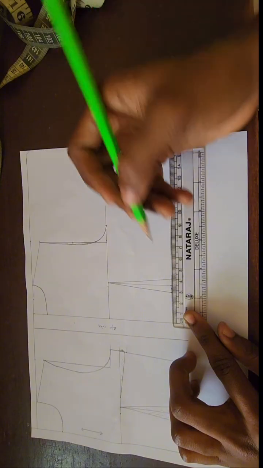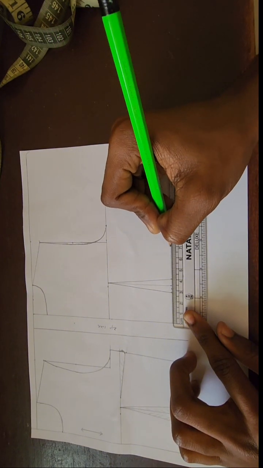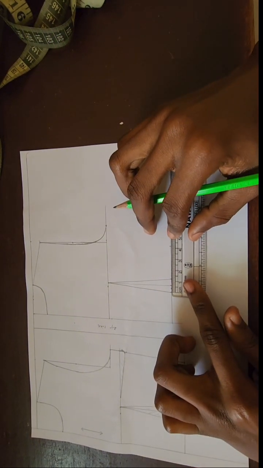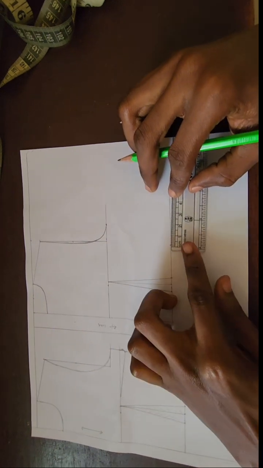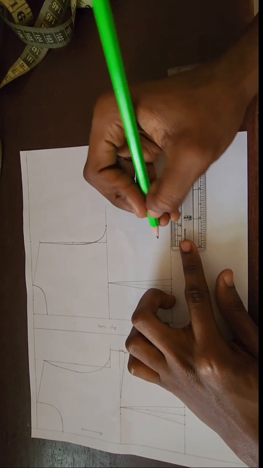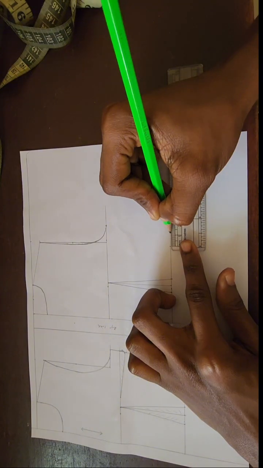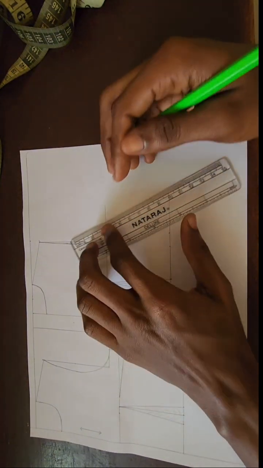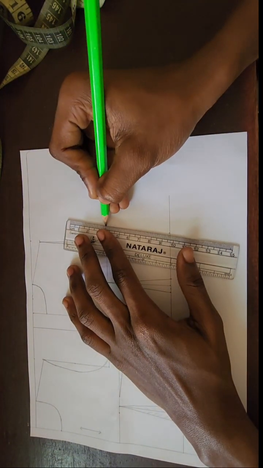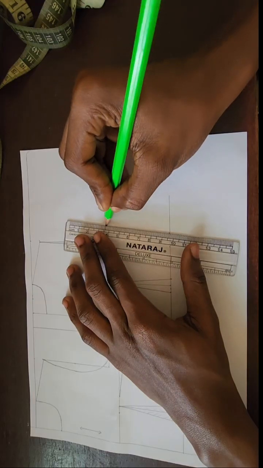And then we are going to be transferring our waist measurement on the back bodice, which is 7, and add the dart intake also to it. After that, connect the bust mark and the waist mark.